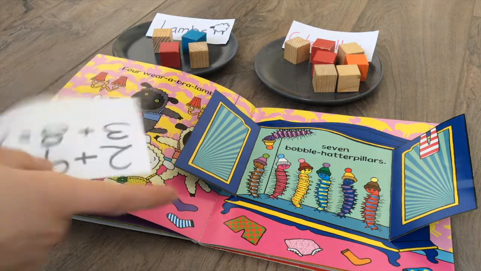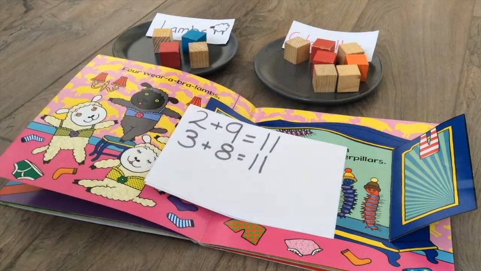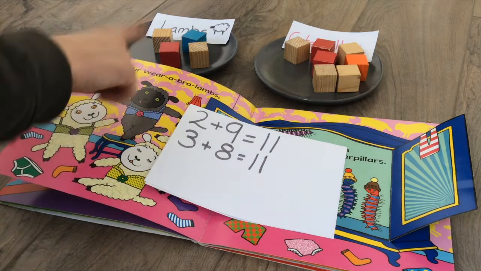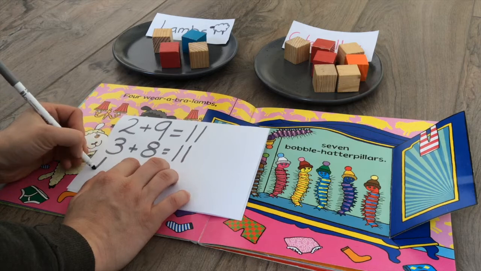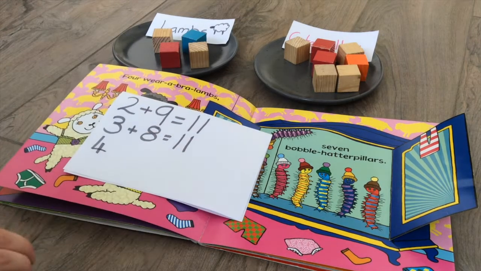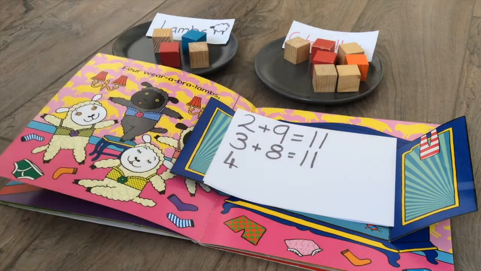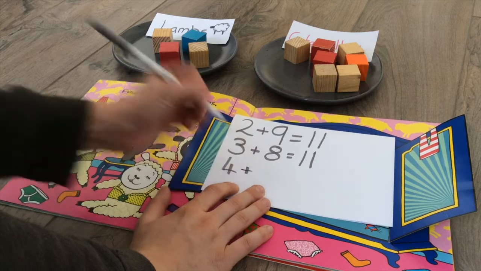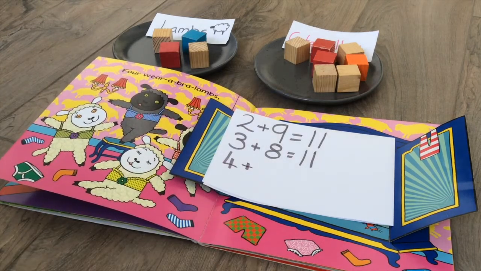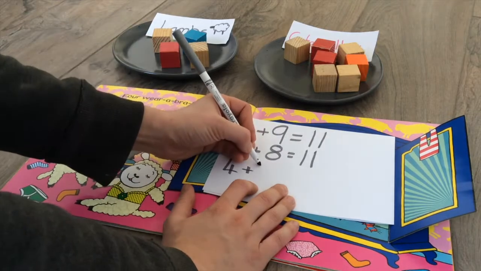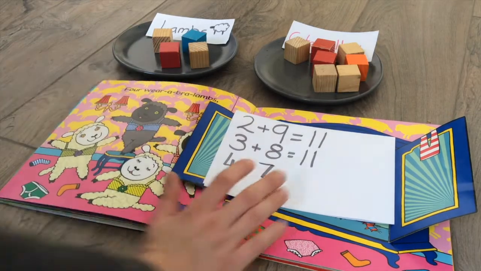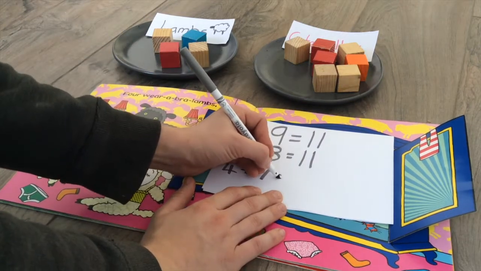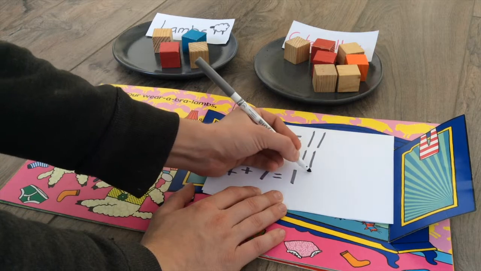So last time we had 3 and 8 more is 11. This time we've got 4 wear-a-bra lambs and, what was the sign for and? Oh, that's right, it's a plus sign. 4 wear-a-bra lambs and 7 bobble caterpillars. And altogether, that makes 11.